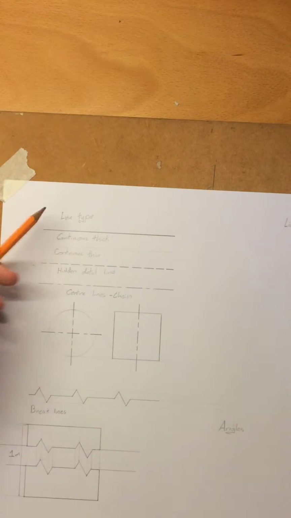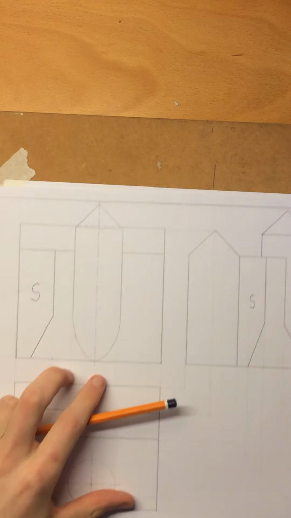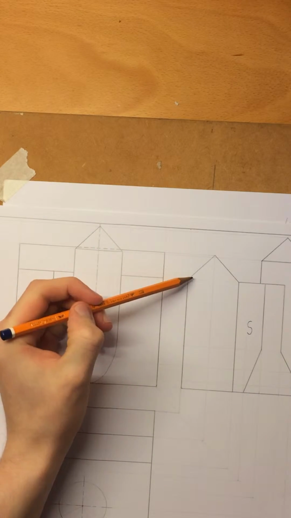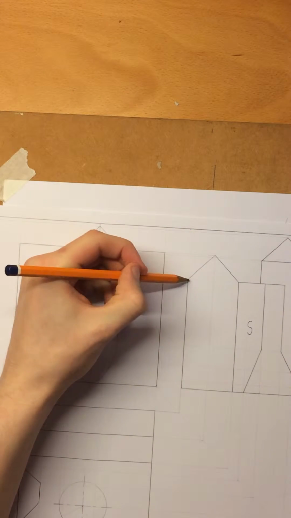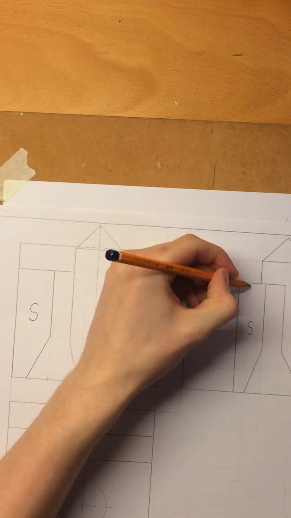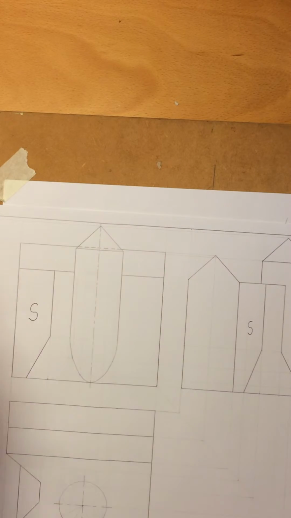Now we have continuous thin line. This line is half as thick as continuous thick and is used for dimensioning and for projecting lines. So back here again. Here we can see that I have a dimension put in for this height, and I've drawn it in continuous thin across like that, and then here you can see I've projected this line across in continuous thin.